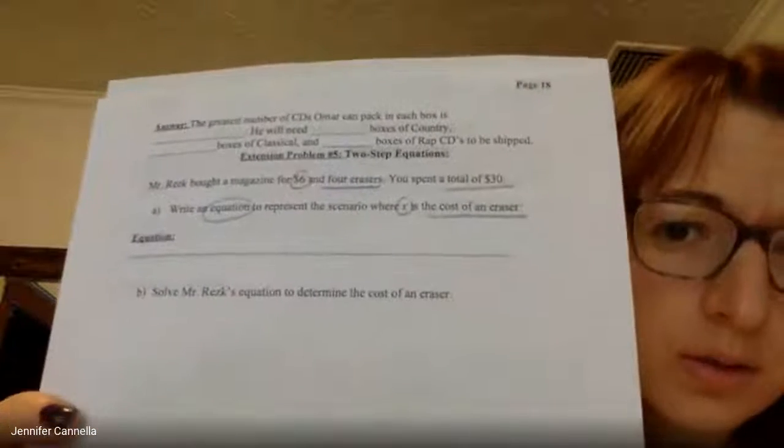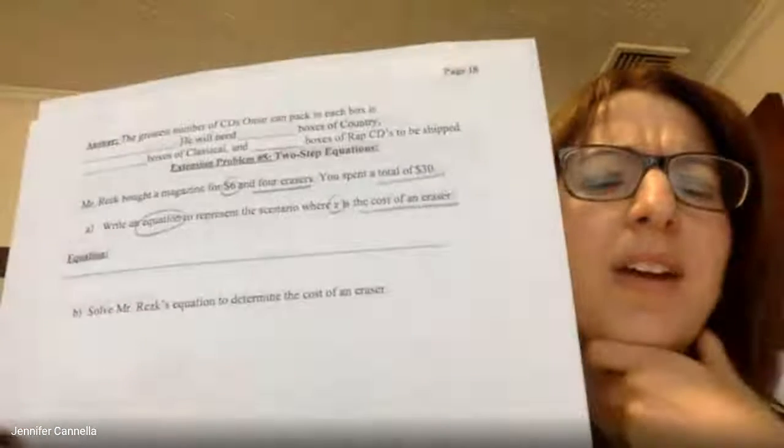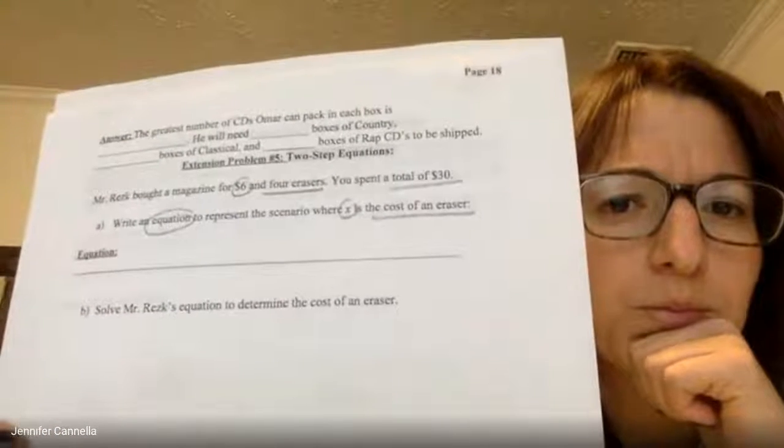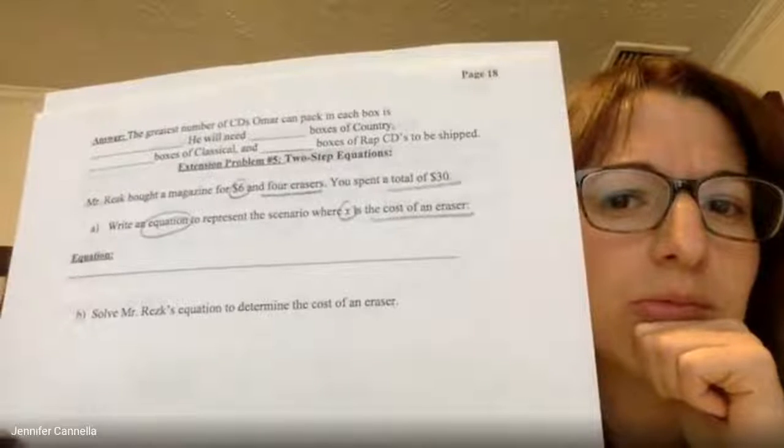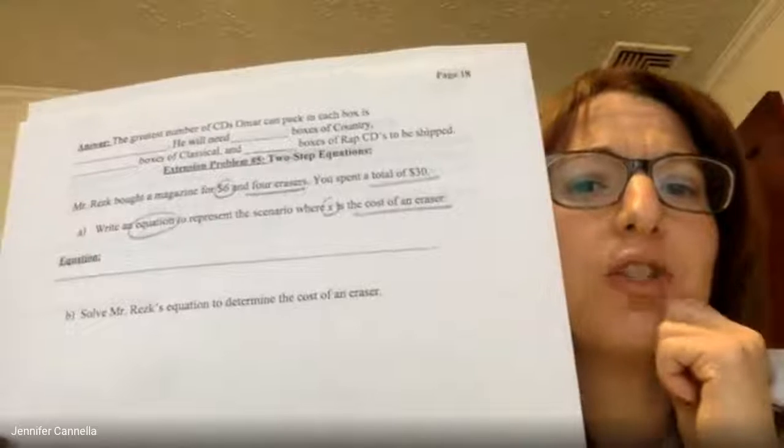It says, Mr. Rez bought a magazine for $6 and 4 erasers. You're going to annotate $6 for erasers. He spent a total of $30. Write an equation to represent the situation where x is the cost of the eraser. This is what I did on my paper. Now, do I know how many erasers he wants to buy? How many did he buy in the question? 4. But do I know the cost of each eraser? No.